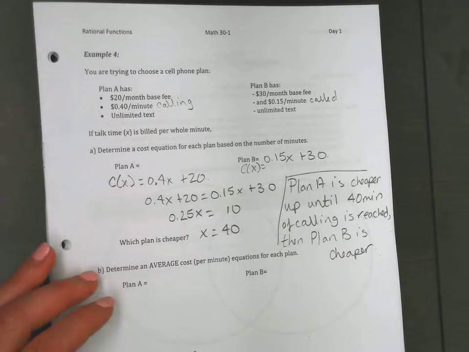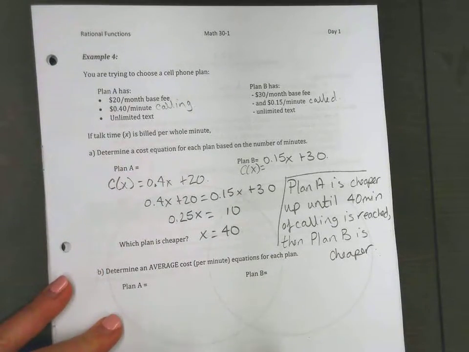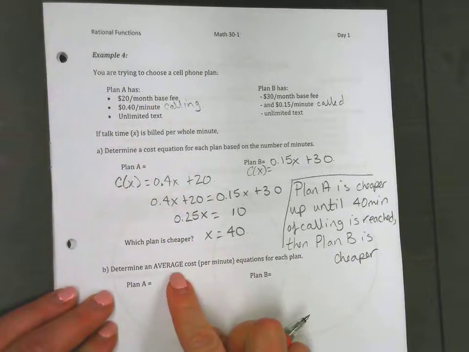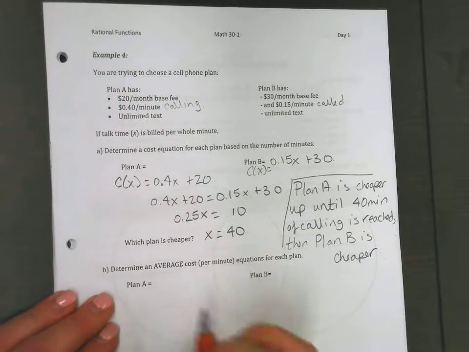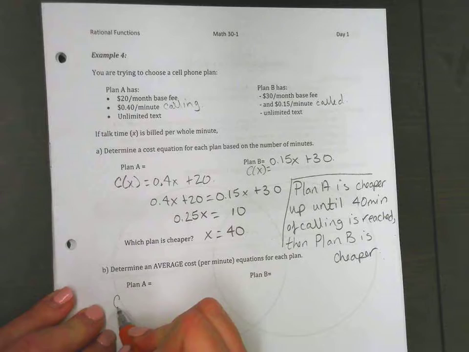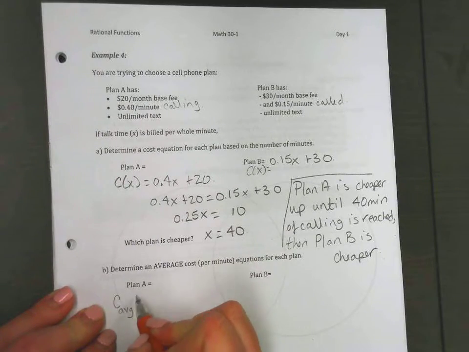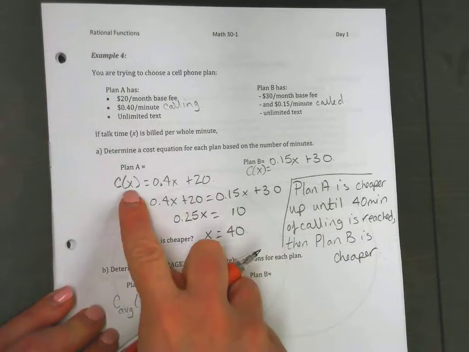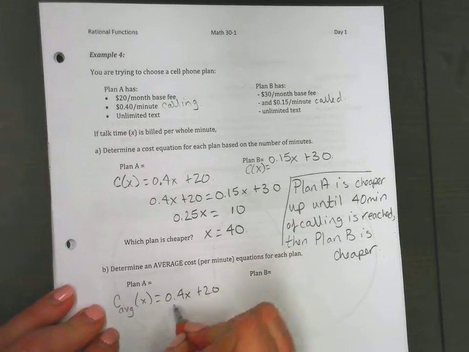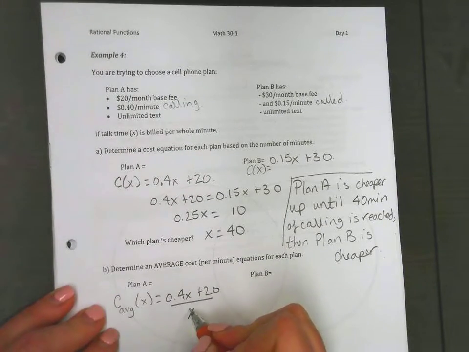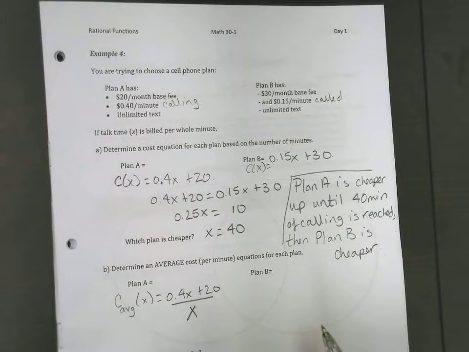Okay, so here we don't need to answer this question again. Determine an average cost per minute equation for each plan. Well, then average cost per minute would be the total cost of each plan divided by the number of minutes we're calling.